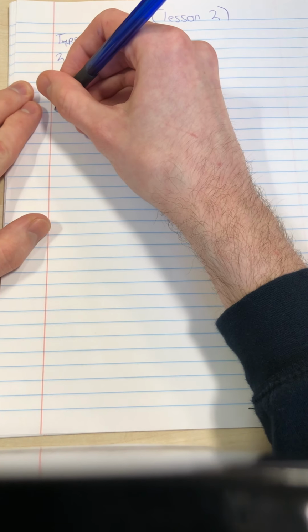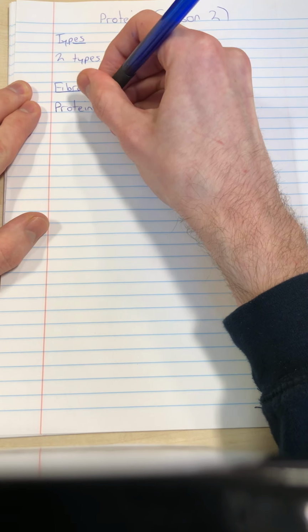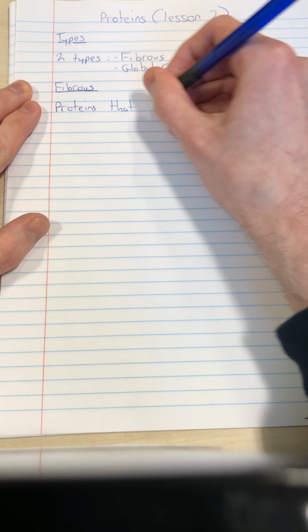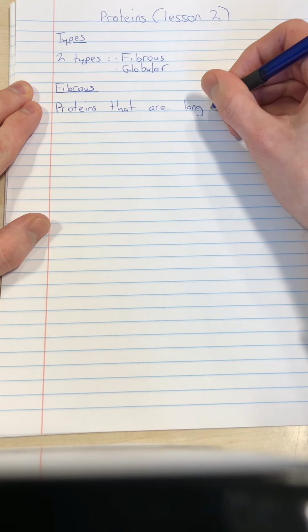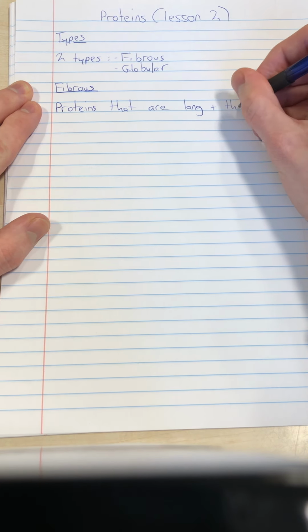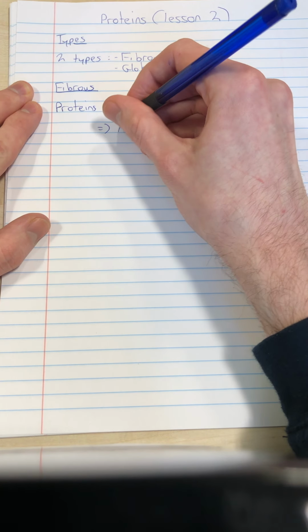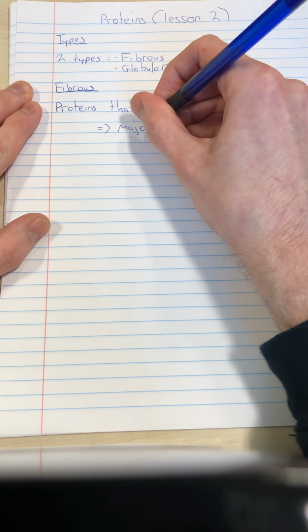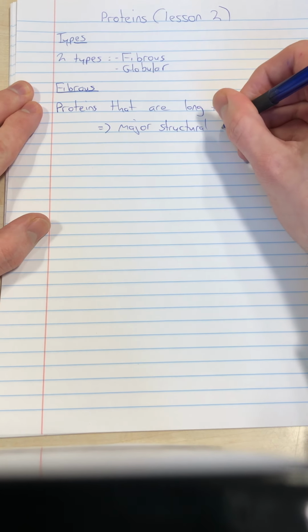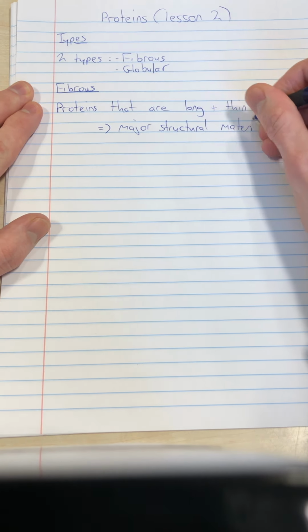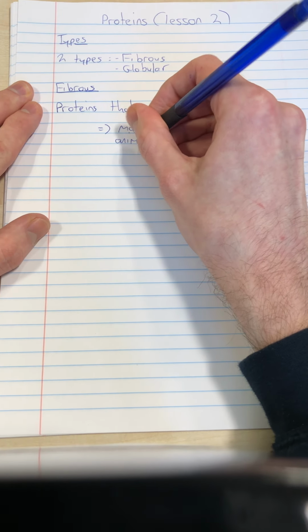So, fibrous are proteins that are long and thin. And they are the major structural material of animals.